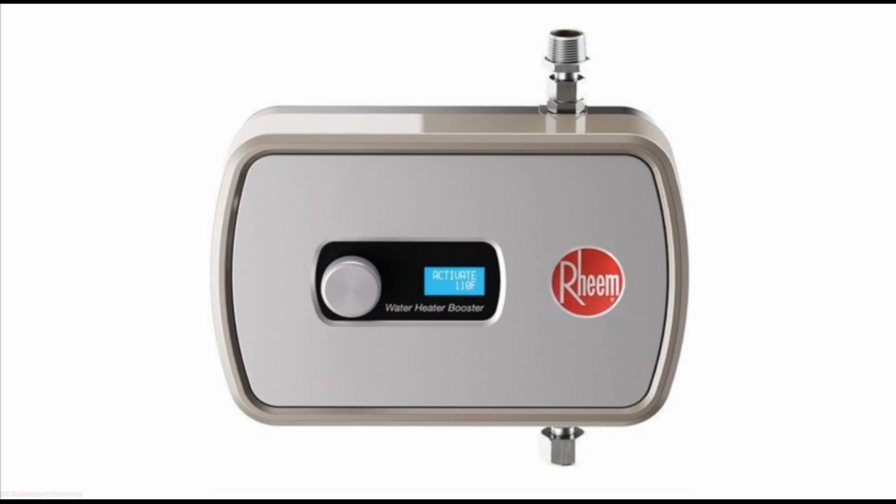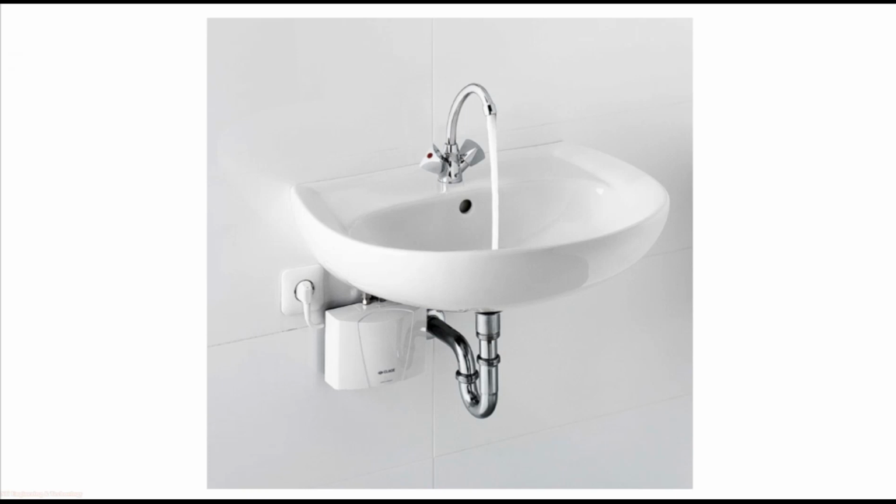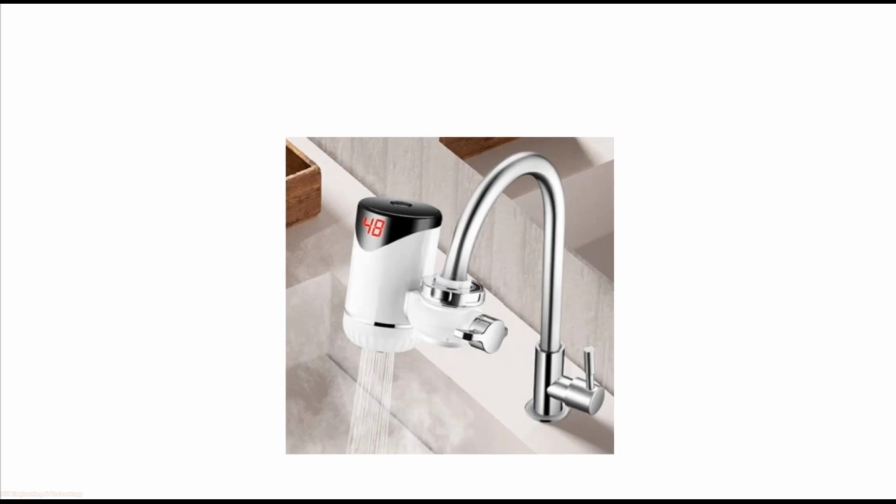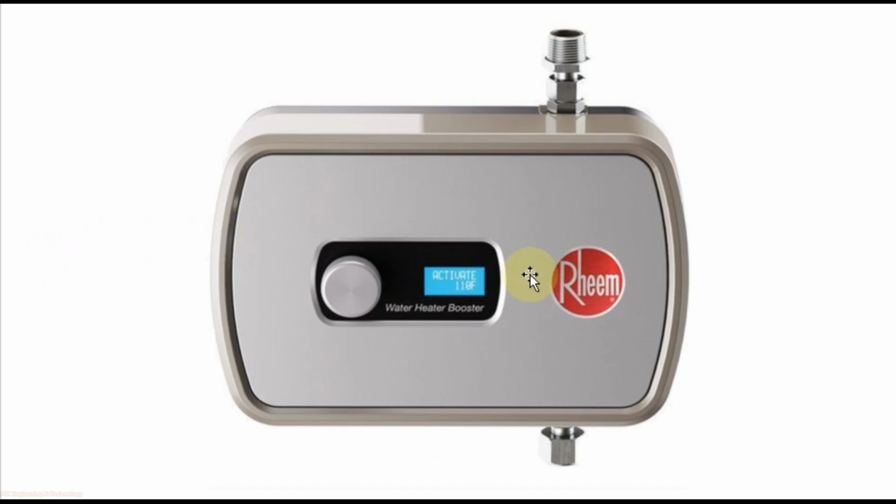These instant or tankless water heaters are available in different shapes as per your requirement. You can use them for a combination of different fixtures, or you can use a separate instant water heater for different fixtures. You can see in this picture we are using a separate instant water heater for this wash basin mixer. Here for the shower also we are using a separate instant water heater. For this faucet also we are using a separate instant water heater. This instant water heater is to be used for a combination of different fixtures.